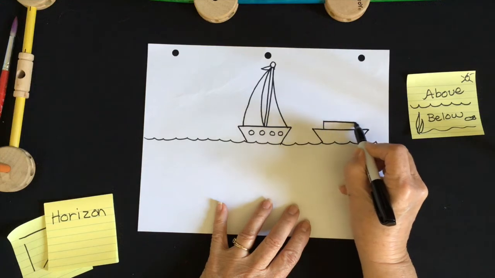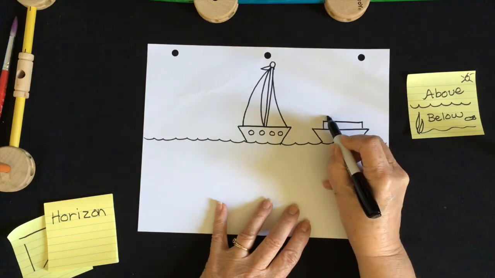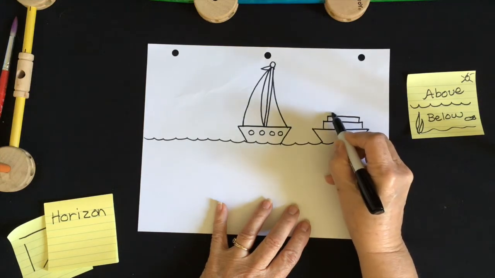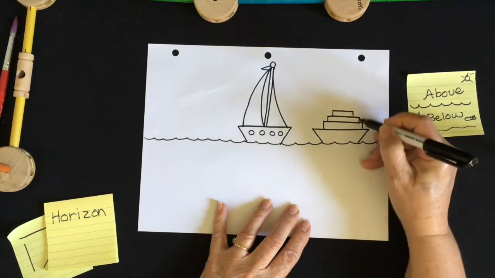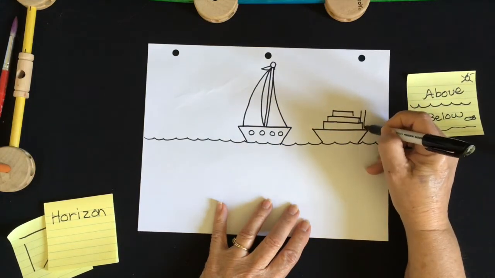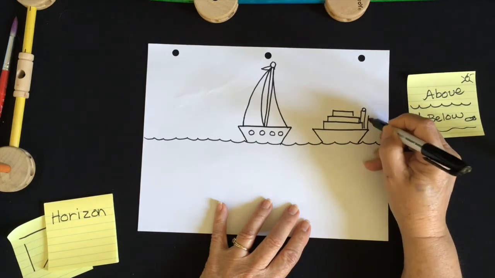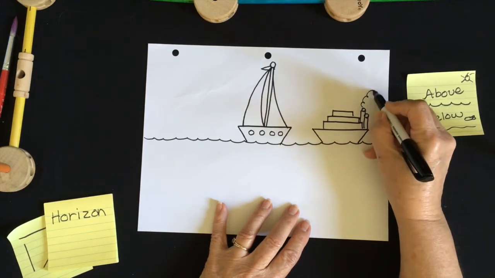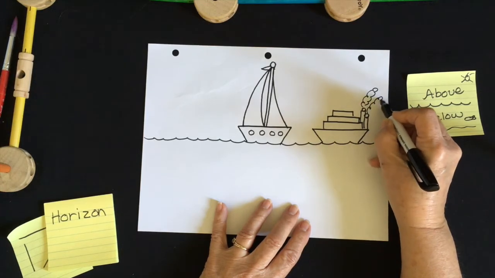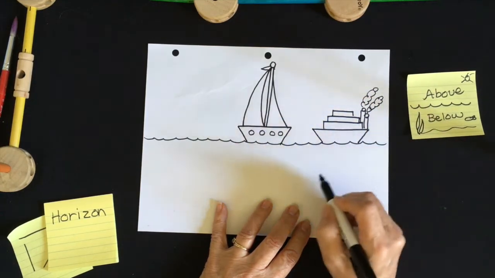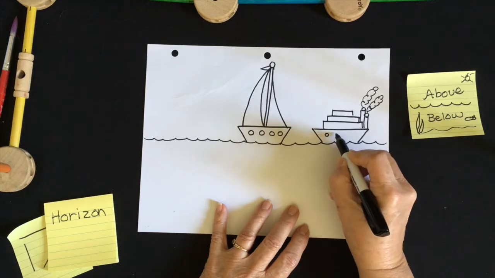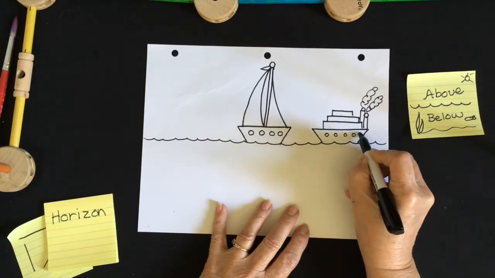We're going to make a rectangle, another smaller rectangle, and smaller. And then you're going to make some vertical lines like this with a little circle on its side. Maybe I'll do this again, make another one here. And you can make some smoke coming out because the engines are working hard, moving that cruise ship across the ocean. I'm going to add some details.